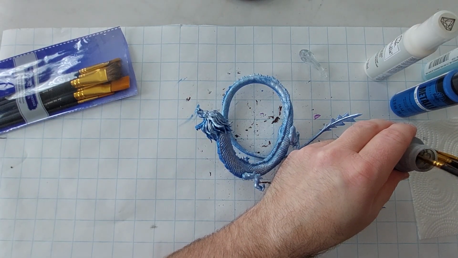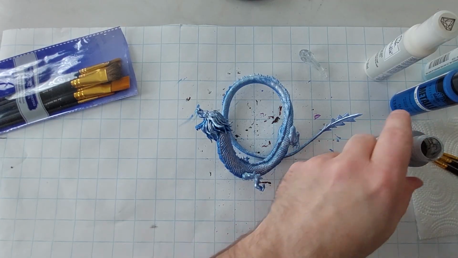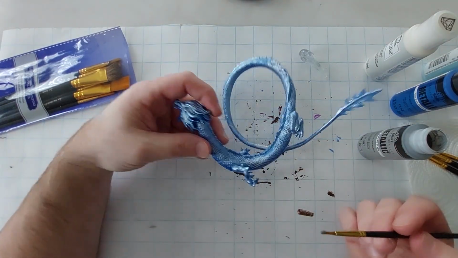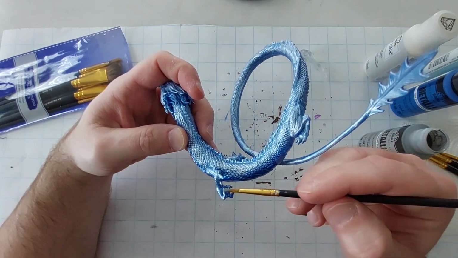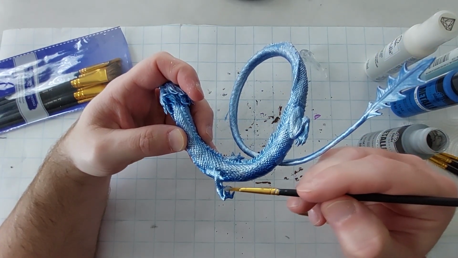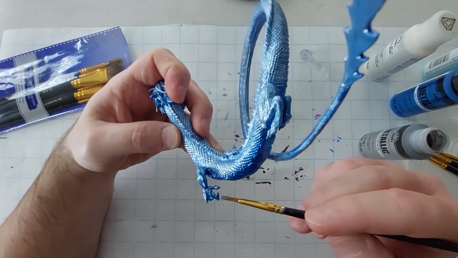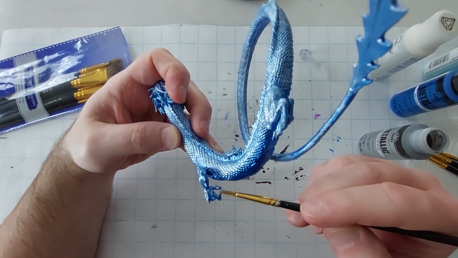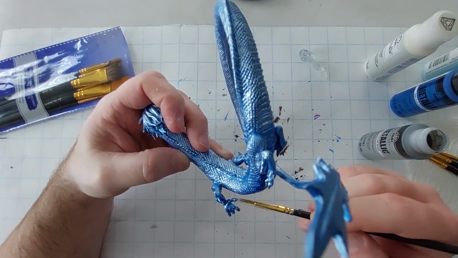All right. Yeah, I don't know what makes this silver so runny, but it is super liquid. So we're just gonna take another crack at these real quick.